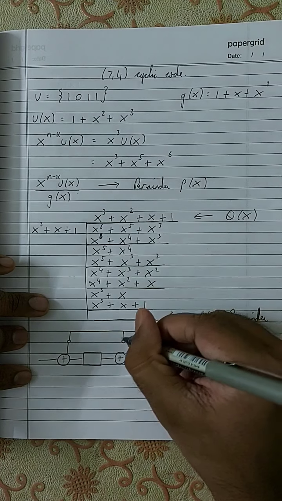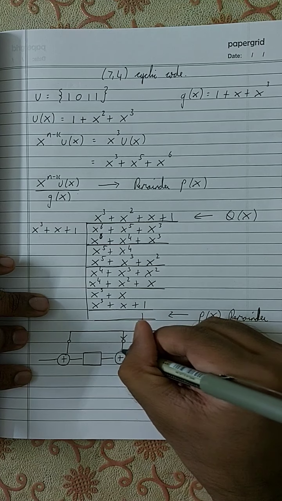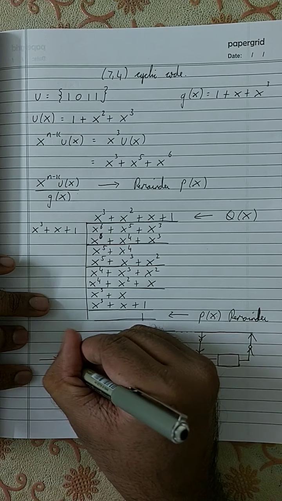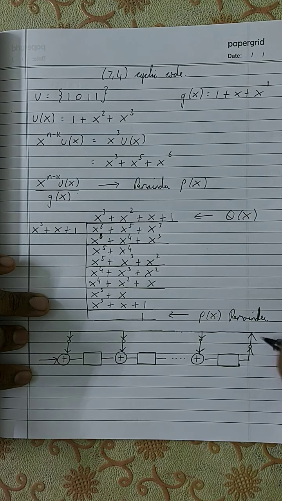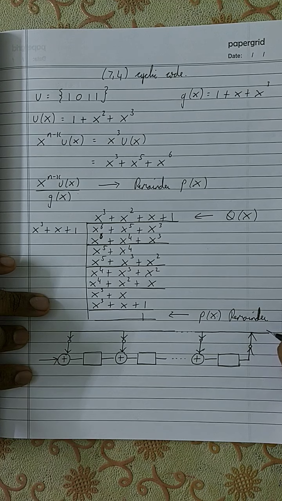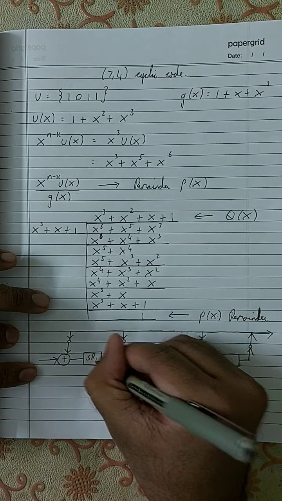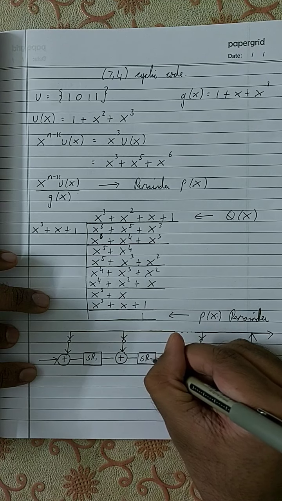This is all fed back. This is how you represent the division circuit.